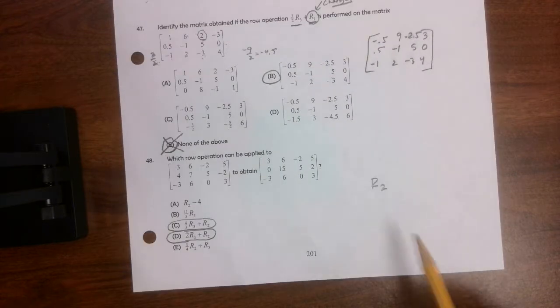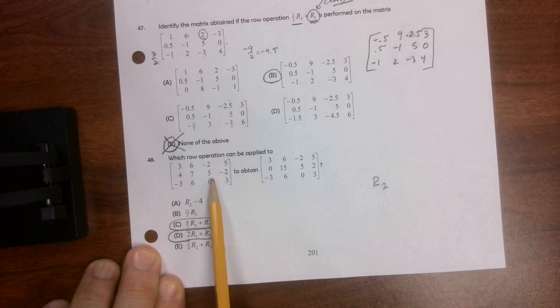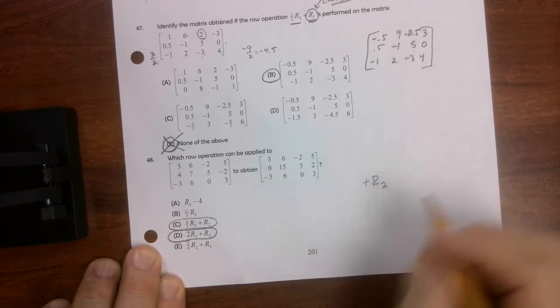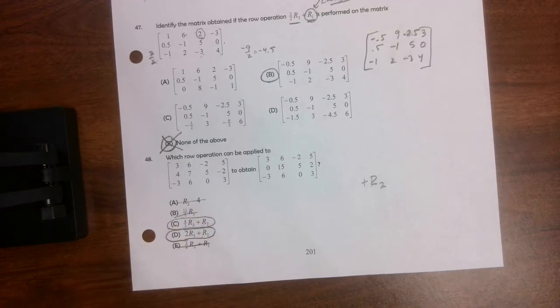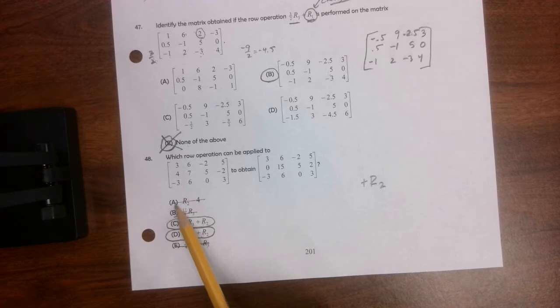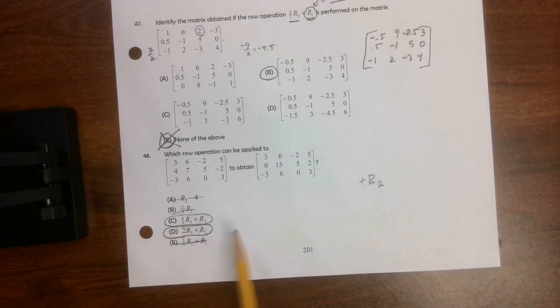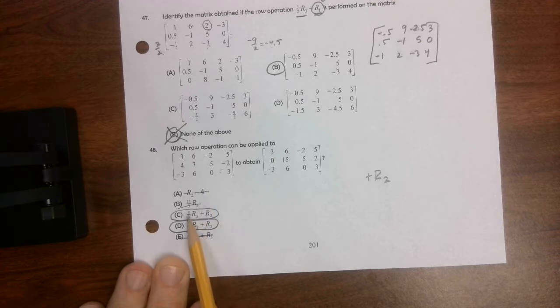All right, so number 48, we take a look at this. The first thing we analyze is what row has been changed. And we can tell that row 2 has been changed. So we know it's going to end up with plus R2. That's why I circled these two. These are just bait to see if you would grab it, but we know it's going to be C or D. Well, how do you figure out which one it is? I think multiple choice makes these problems easier because we can experiment with letter D, see if it works. So double row 3 and add it to row 2 and see if it works.